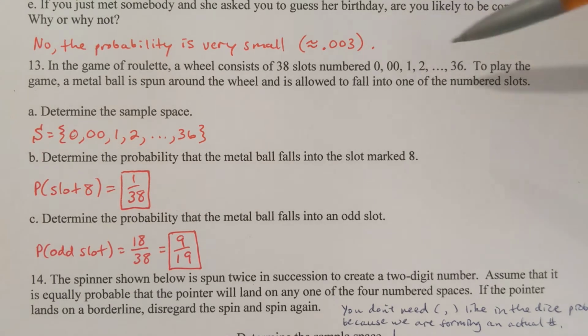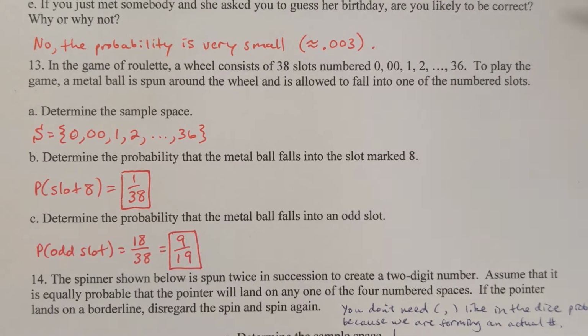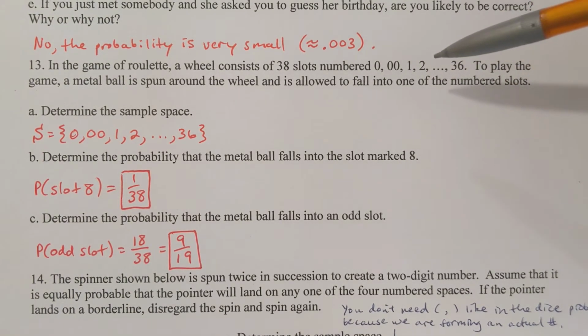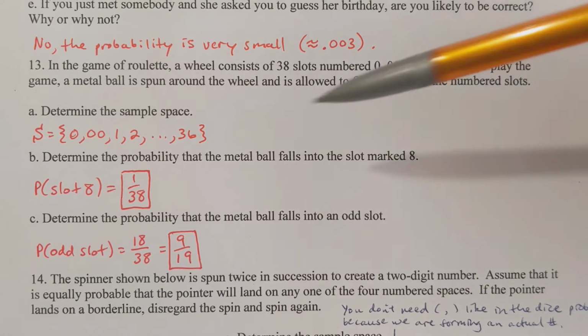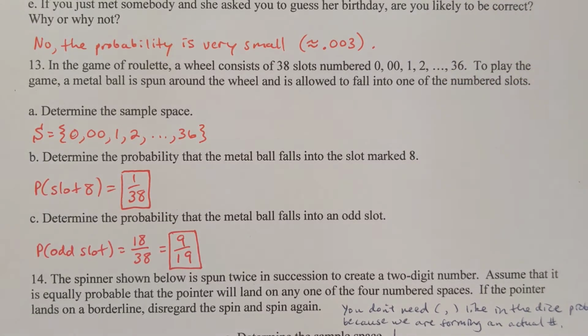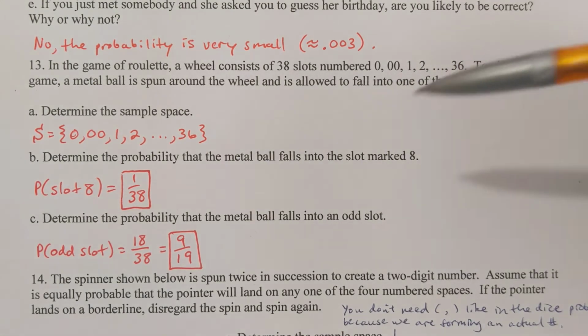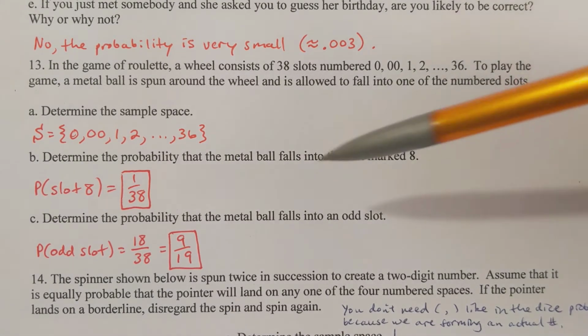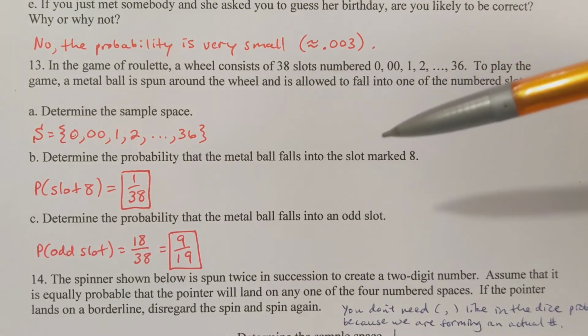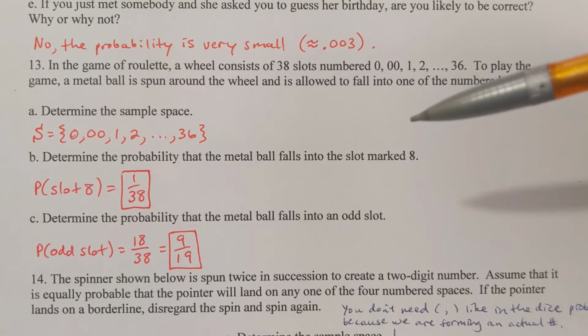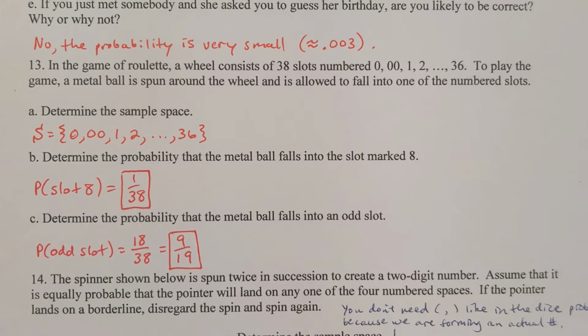So they kind of already told us what the outcomes were. So it's 0, 00, 1, 2, 3, right, all the way up to 36. Now the only extra thing that you'd want to do there is that you'd want to include set bracket notation. Okay? Now everyone would do that, but that has to happen because of how we define a sample space, right? The sample space is a set of all the possible outcomes. Okay?